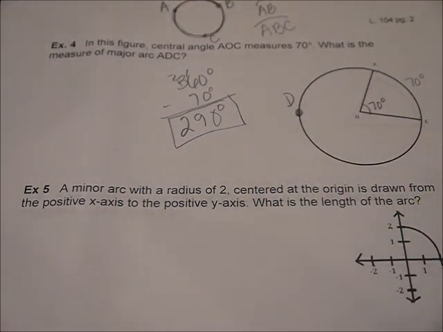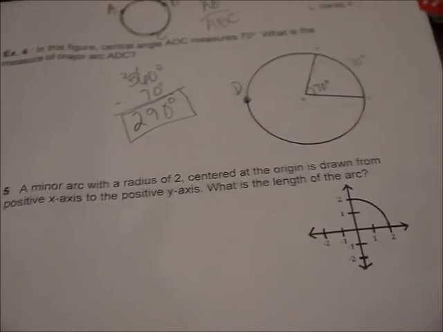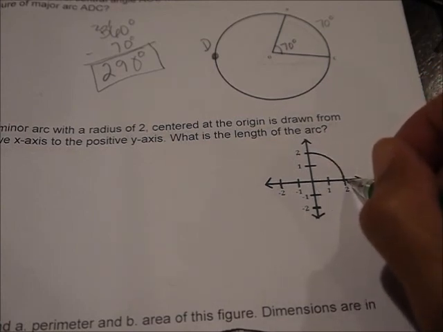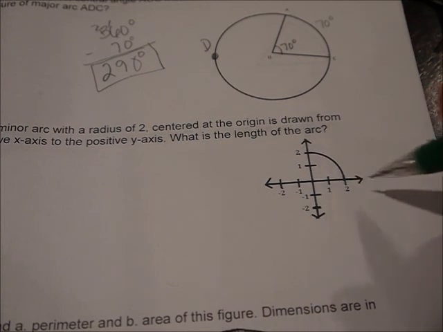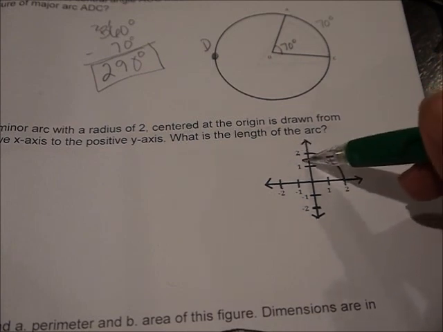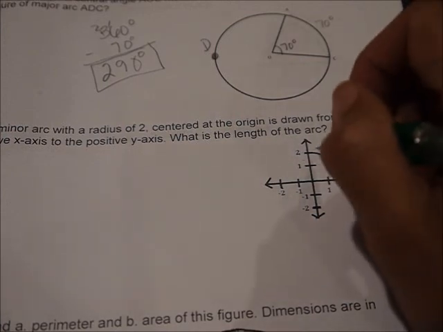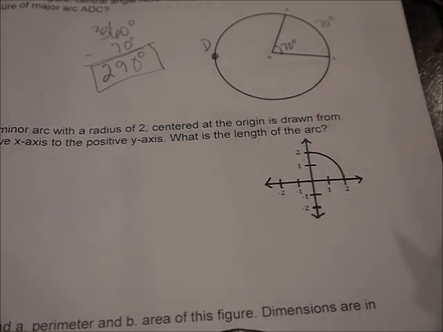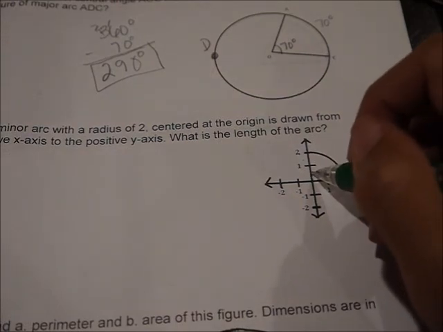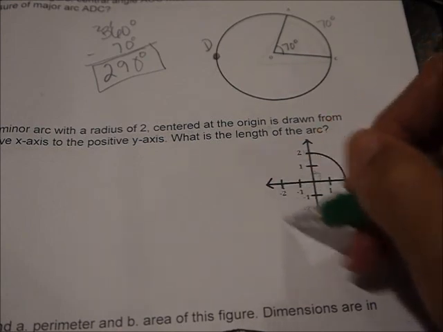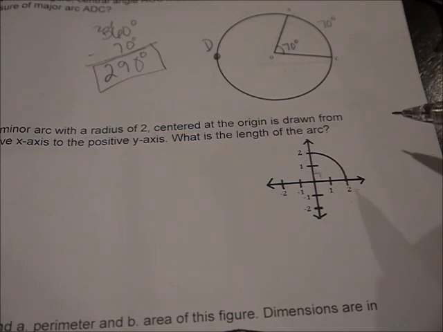Now let's look at example 5. A minor arc with a radius of 2. As you can see here, here's the center. It has a radius of 2 and is drawn from the positive x-axis to the positive y-axis. So positives, positives. What is the length of this arc? We could figure out, if this whole circle was here, what the circumference would be. Because this arc is 90 degrees, that's a fourth of the circle. So we take the circumference of the whole circle and divide it by 4.